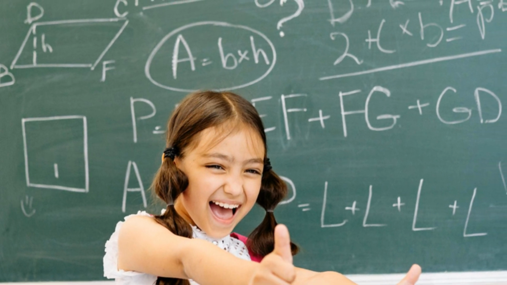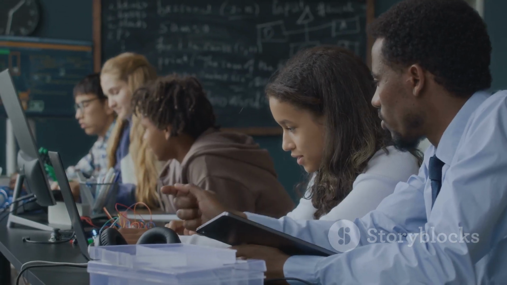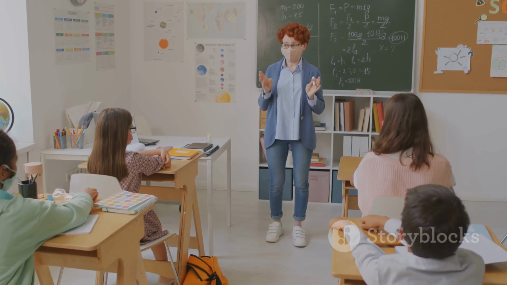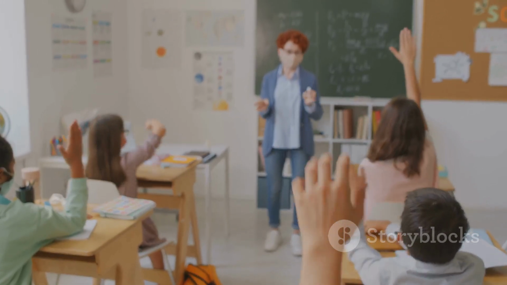Remember, practice makes perfect. The more you work with integers and fractions, the more comfortable you'll become. Don't be afraid to make mistakes. That's how we learn. So, grab your pencils, notebooks, and maybe even some snacks, and get ready to rock the world of math.